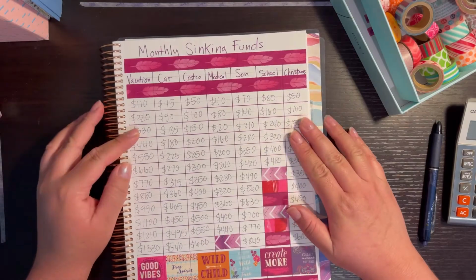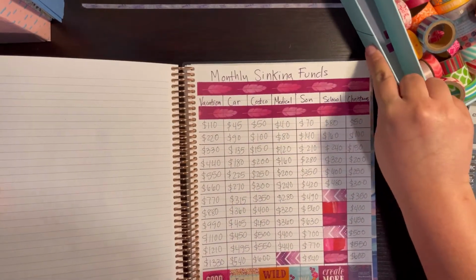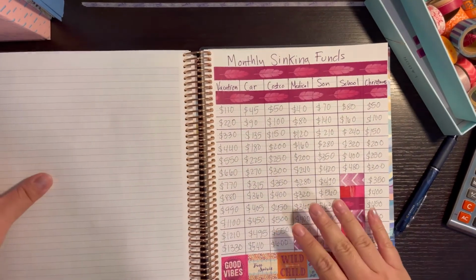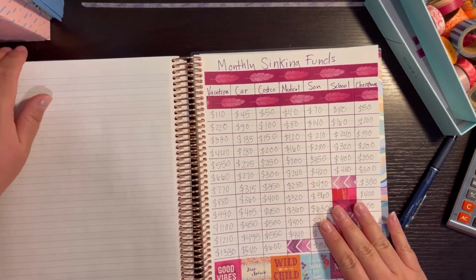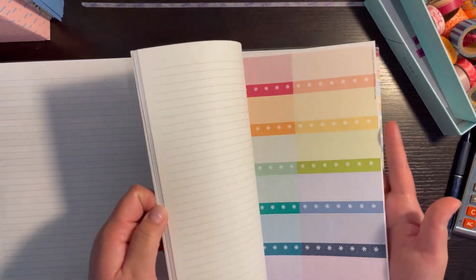These are my sinking funds and my totals, like I told you. Oops, I hit the camera, sorry about that. So you see, that's why I like to have all these extra pages. And now you can see I don't even have that many.